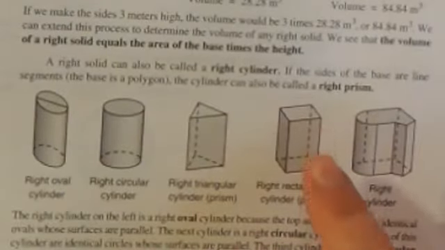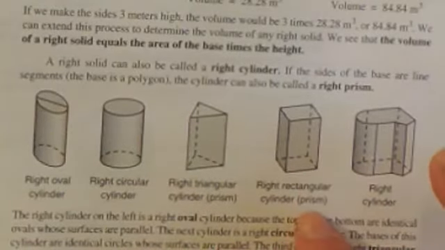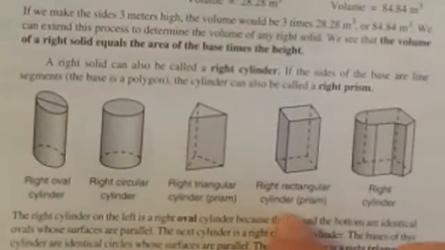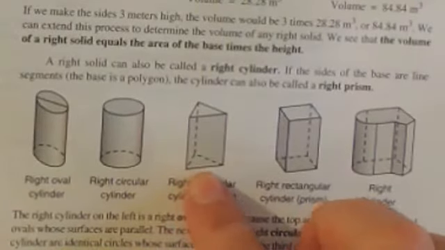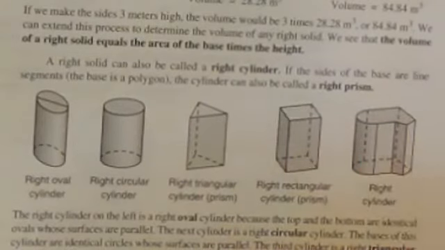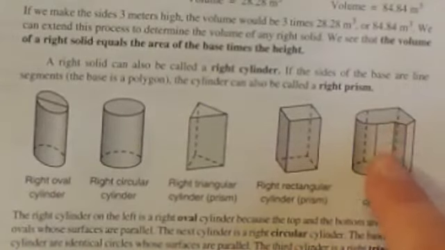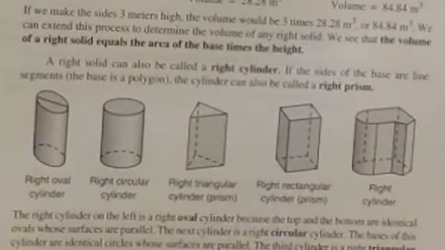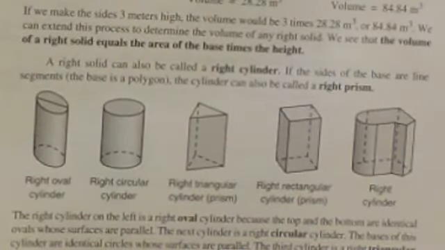Okay, here's a right rectangular cylinder, which is a prism. A prism is a cylinder whose base is a polygon. It has straight lines. Here is a right cylinder. Its base is oddly shaped. It's not really a definable shape. So this is just a right cylinder.